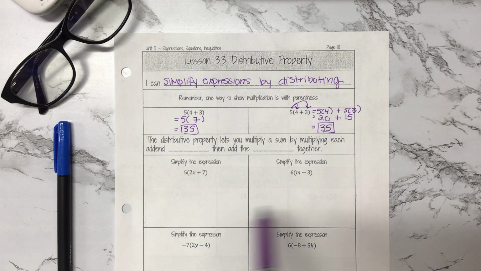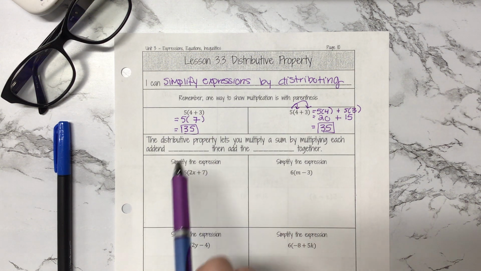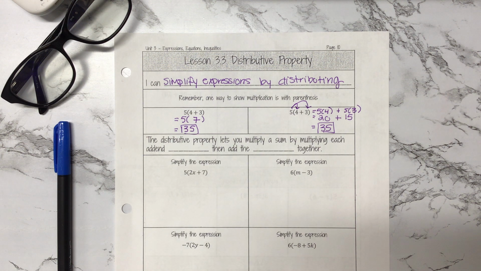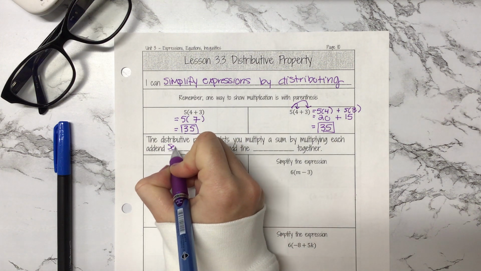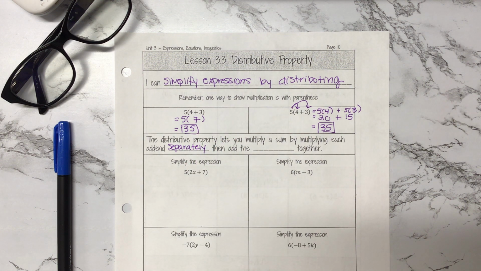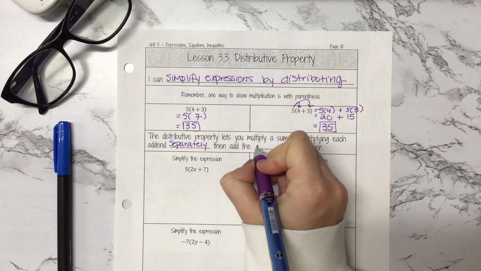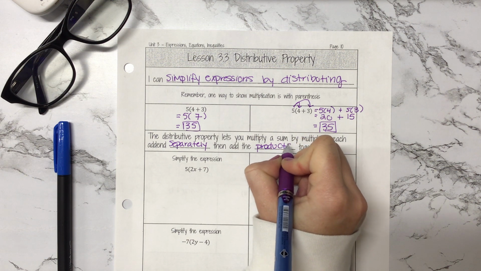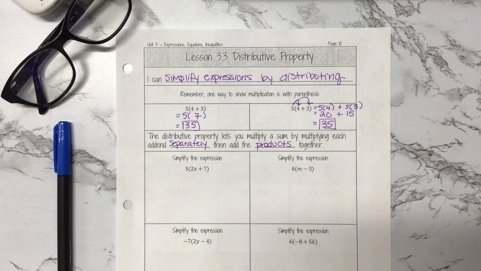Okay, so the distributive property lets you multiply a sum by multiplying each addend, so each thing inside of the parentheses, separately. And then you add the products or the answers together. If you can't combine what's inside of the parentheses before multiplying, you just go ahead and multiply.